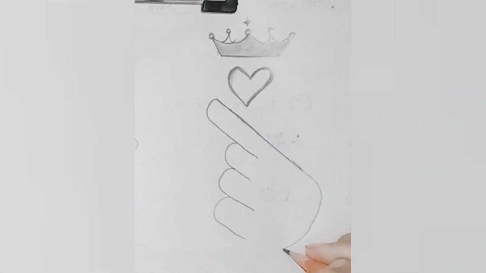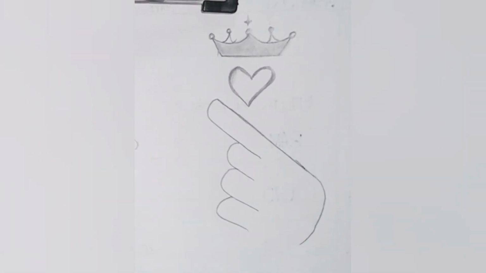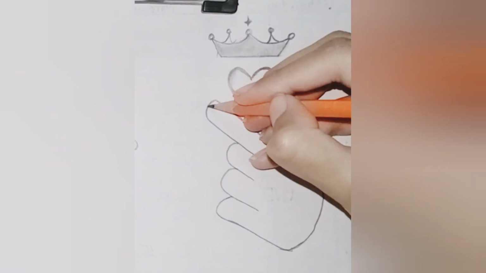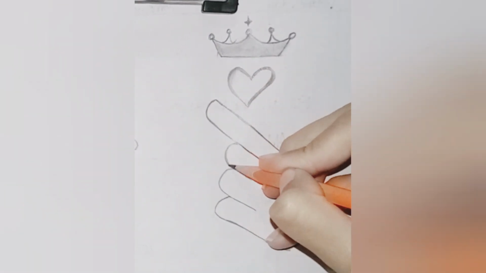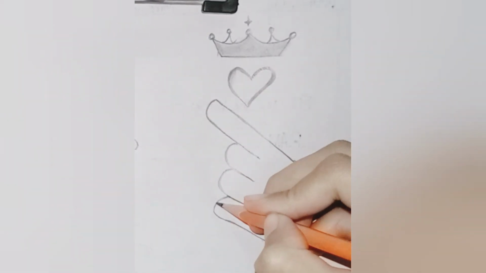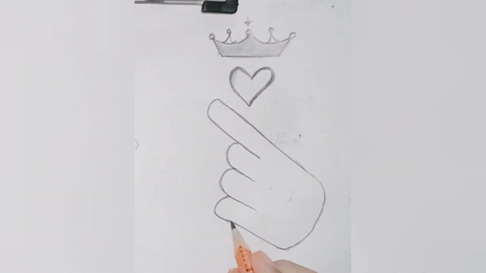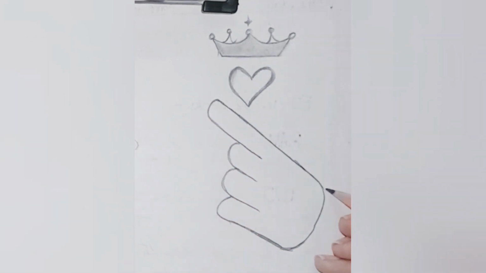Lastly, remember that art is a journey, not a destination. Allow yourself to surrender to the creative process and let your heart guide you every step of the way. And there you have it, a Korean Tumblr heart drawing infused with love, passion, and a touch of whimsy.